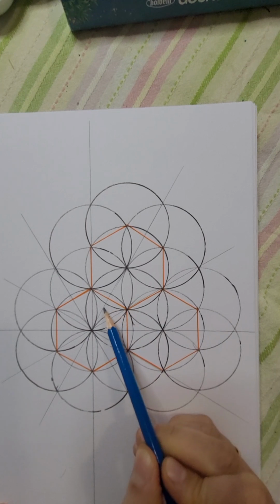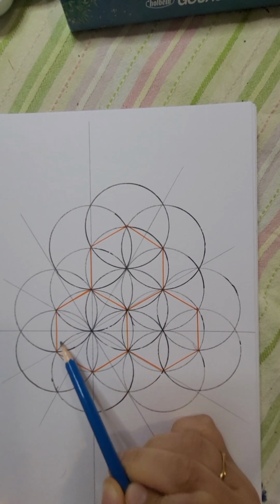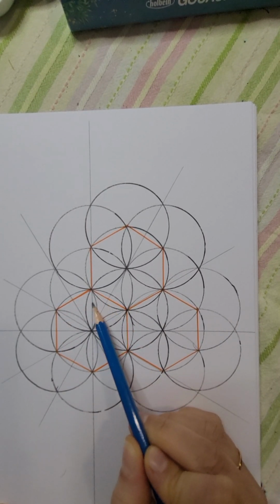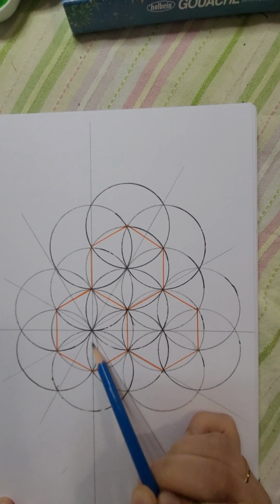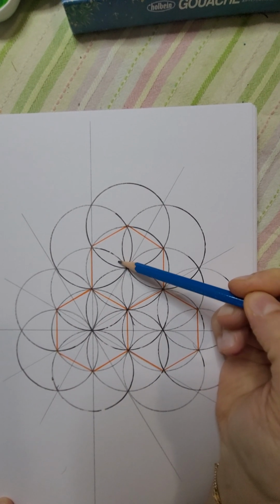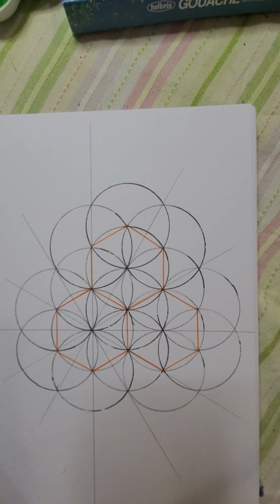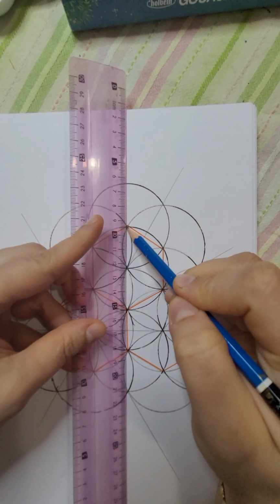And now I have divided this hexagon and this circle into 12. So 1, 2, 3, 4, 5, 6, 7, 8, 9, 10, 11, 12. Okay, I'm going to do the same thing above and beside. So through the small petals.